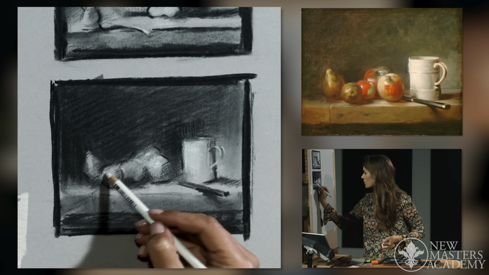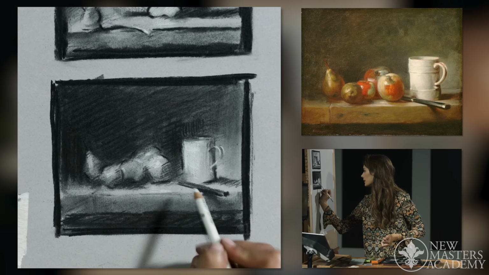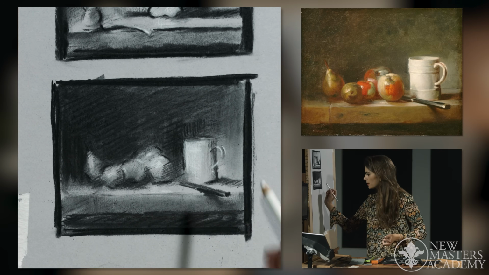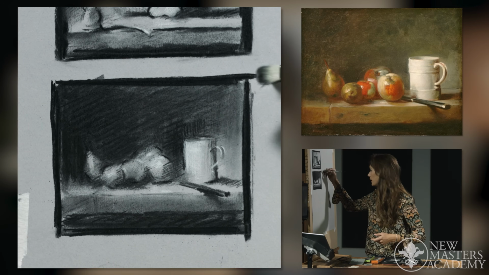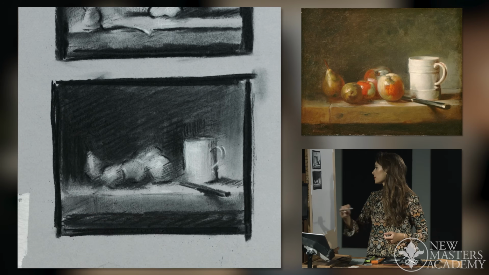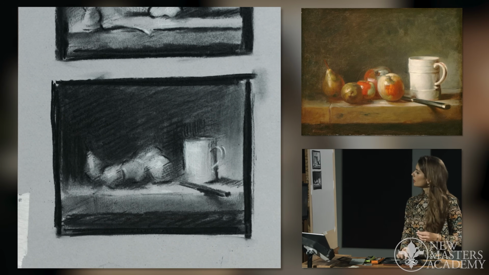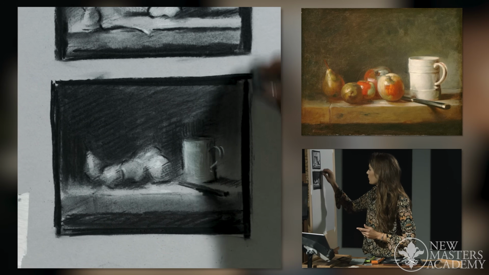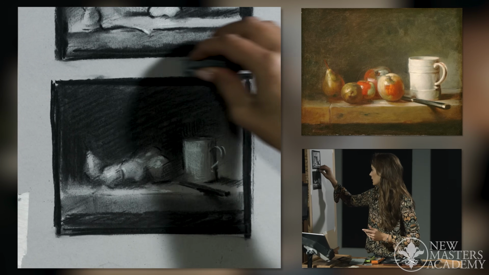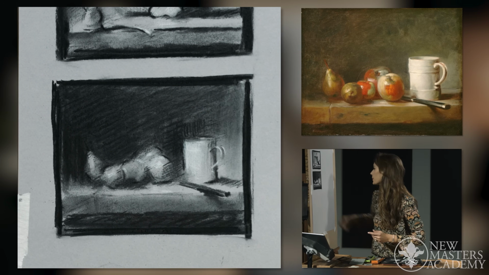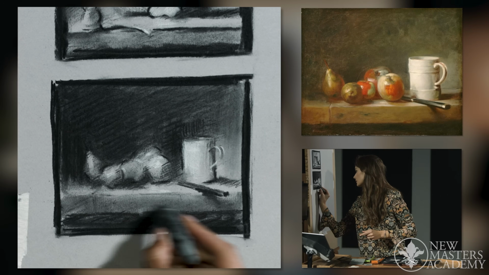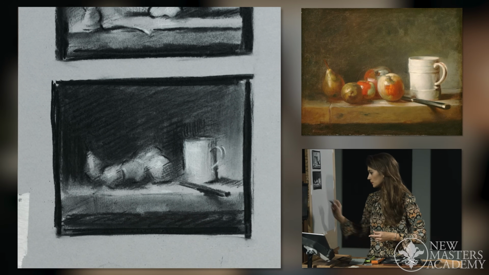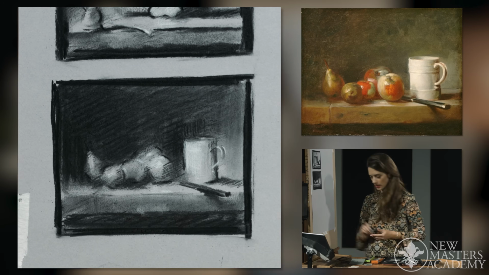But the objective here is just to get a general idea of what are the compositional choices, what kind of value scheme, what kind of crop and format works, and what can we deduce from that for our own purposes. Let's play around a little bit more and then we'll wrap it up.